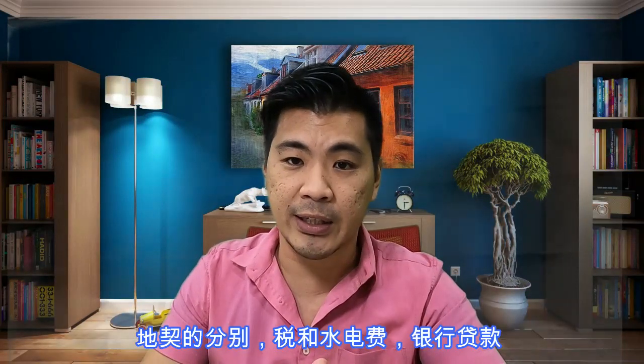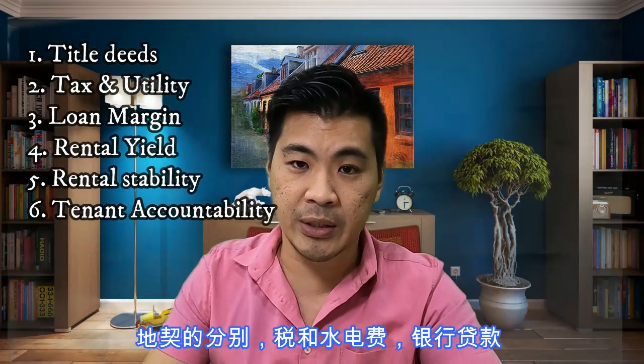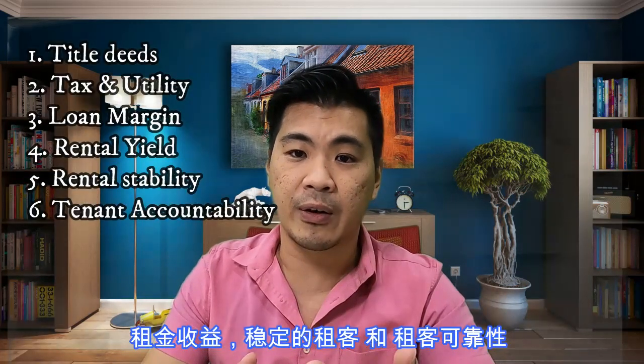So there you go, 6 factors for you to consider before buying a property. The first one, the title deeds, then tax and utilities, your loan margin, rental return, rental stability, and your tenant accountability.